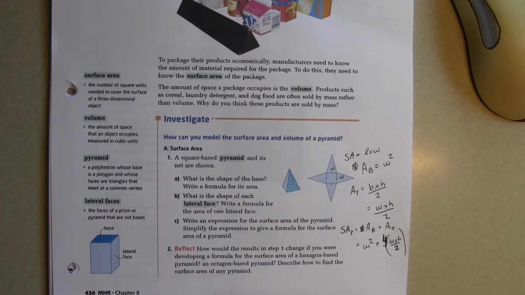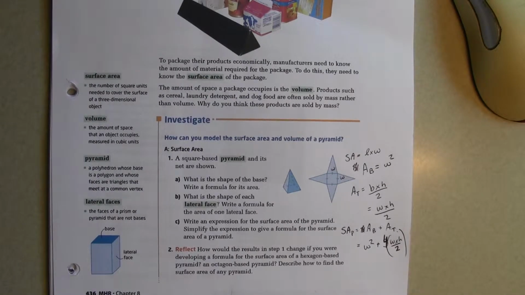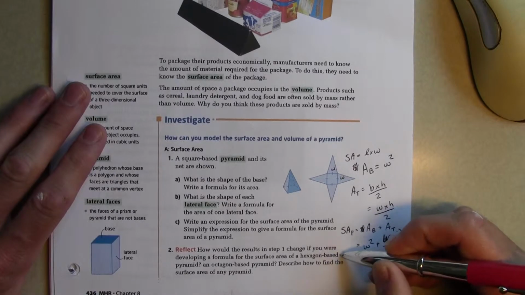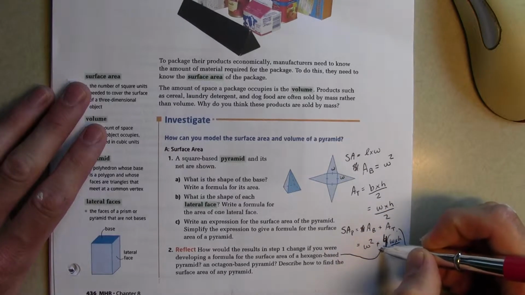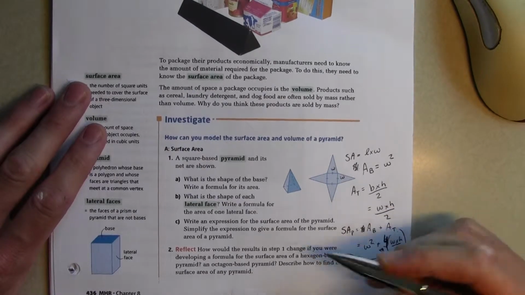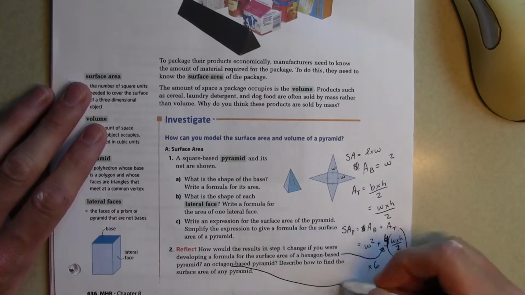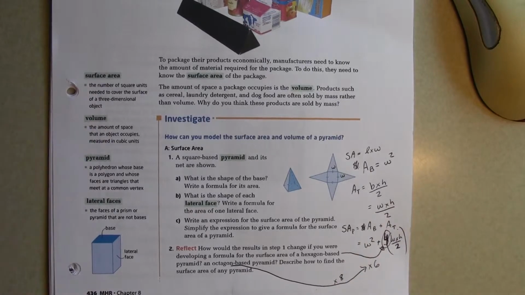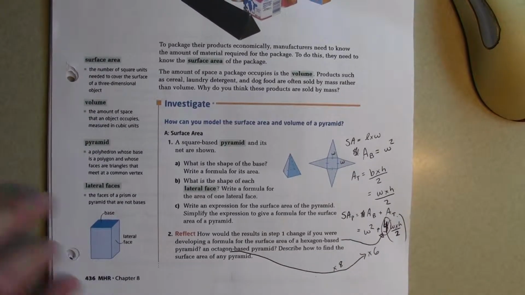All right, if we were developing a formula for a hexagon-based pyramid, how would it change? Yep. It would all be the same except instead of multiplying by 4 times the triangle surface area, it would be times 6. Excellent. Hexagon would be times 6. Octagon would be times 8. This number here. Okay? Any questions?